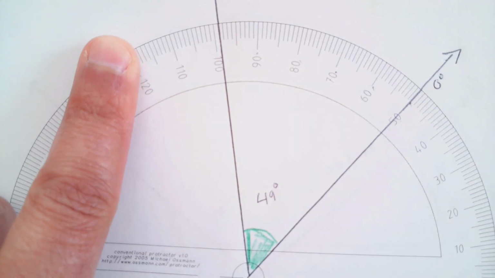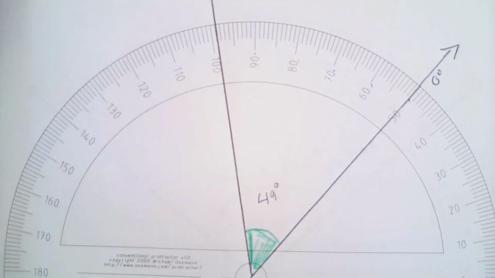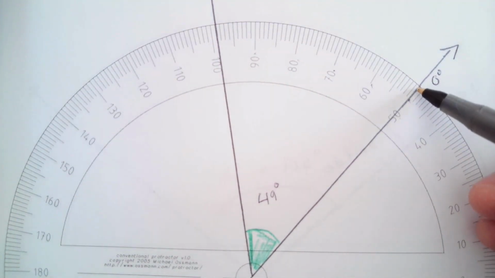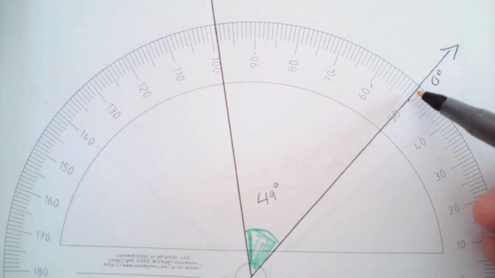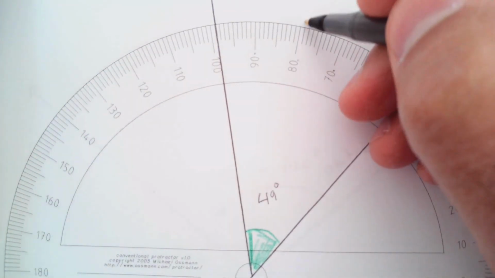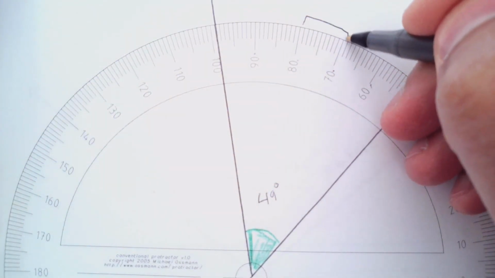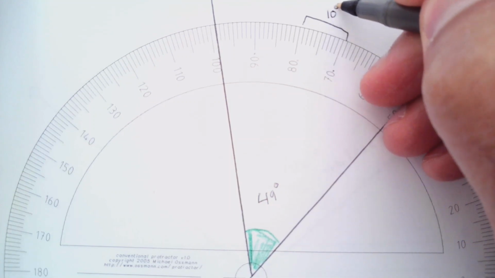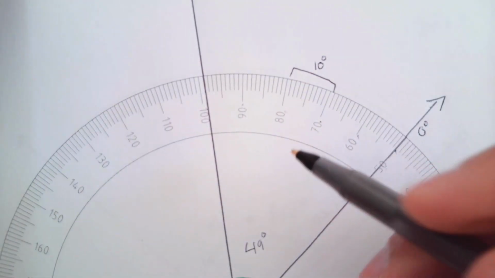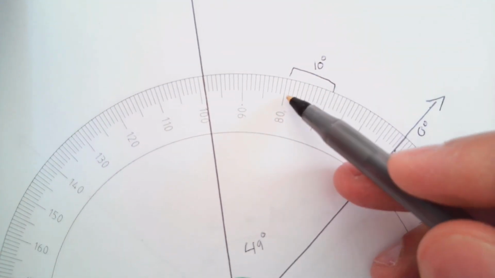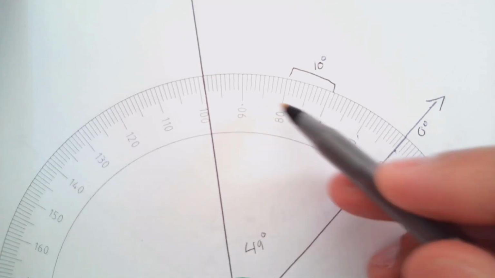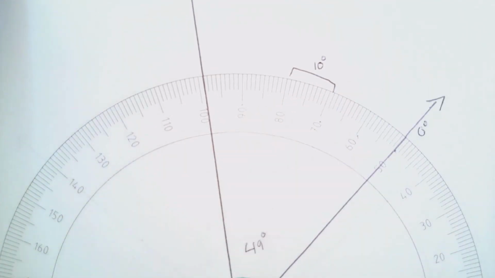Okay, so like a ruler, the protractor is slightly different. It's very different. It's circular, and that's why we use protractors with angles, but it has the same features as rulers. It has hash marks that go by 10 degrees.